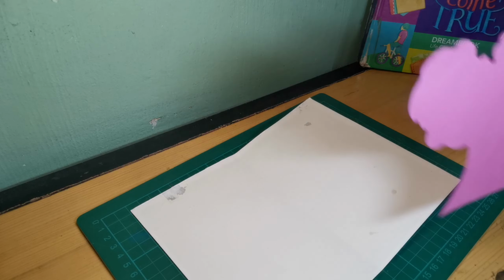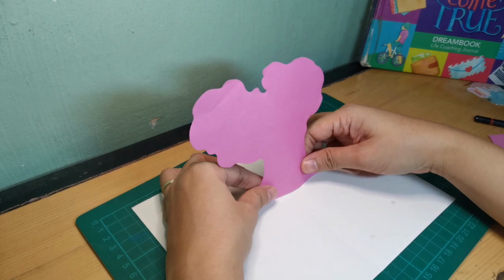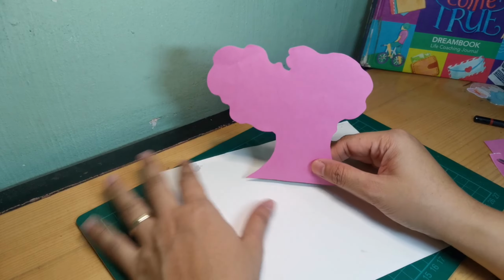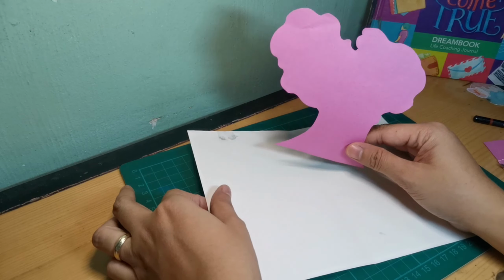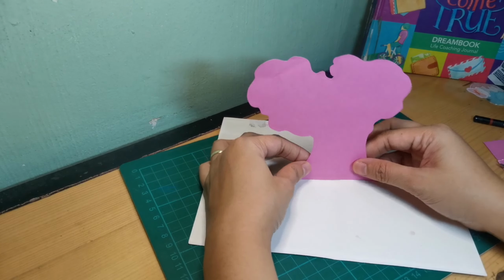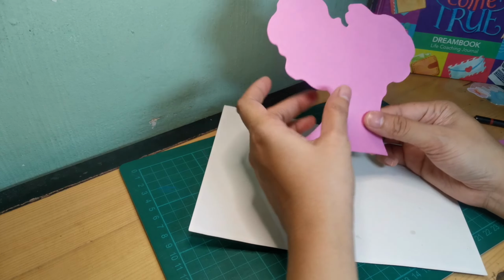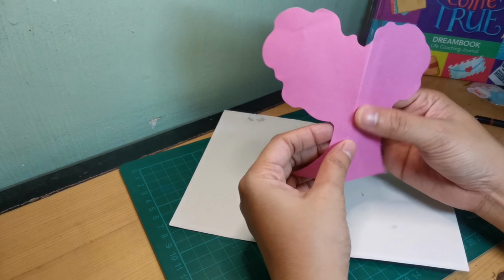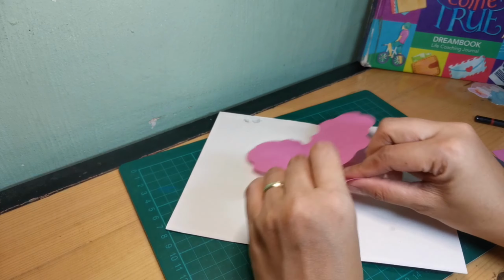The second way of making a pop-up tree is using the very simple V-fold mechanism. Fold the tree in the center, then create tabs at the bottom. Cut the edges to make it look clean.